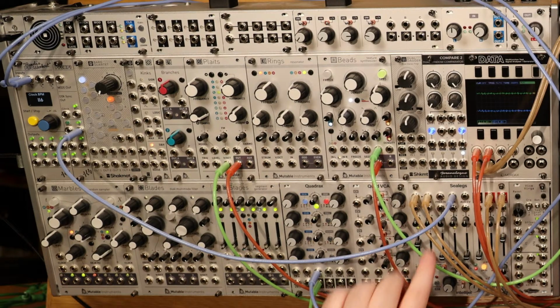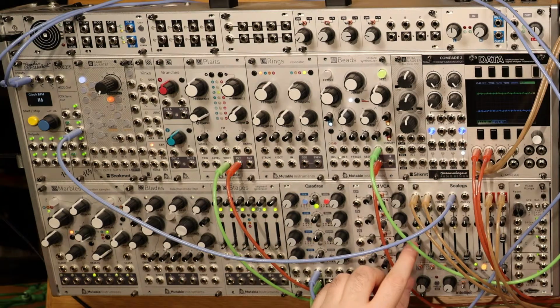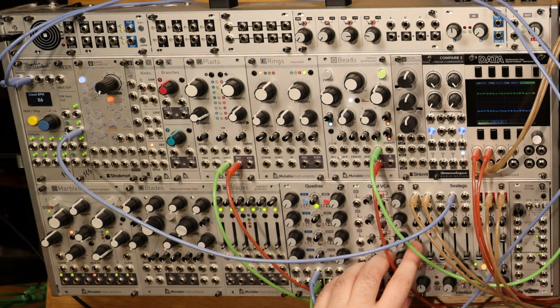Again, this is one thing I don't love about C-Legs: each position of this slider has a different clock multiplication or division. It's hard to remember what position corresponds to which multiplication or division unless you look at the manual.